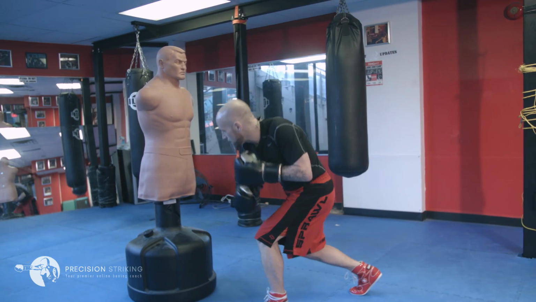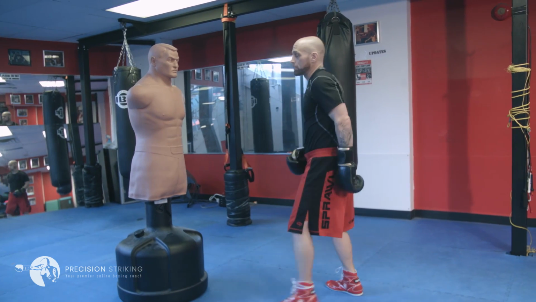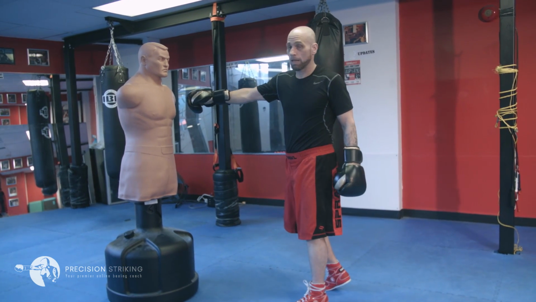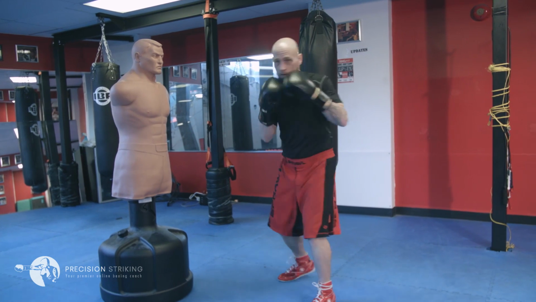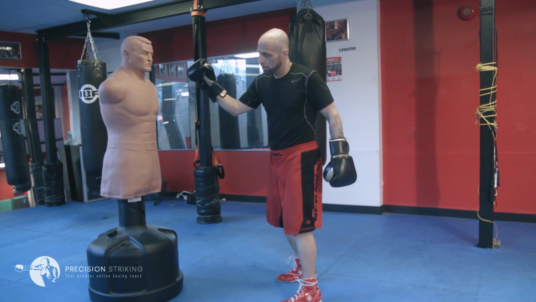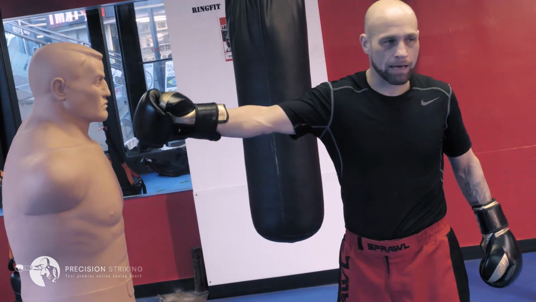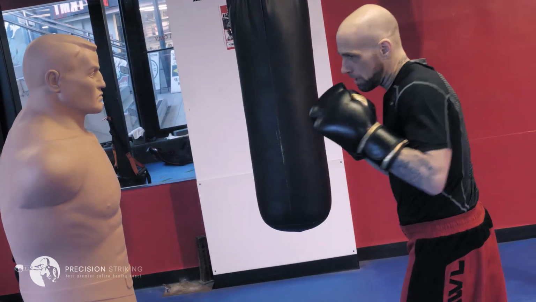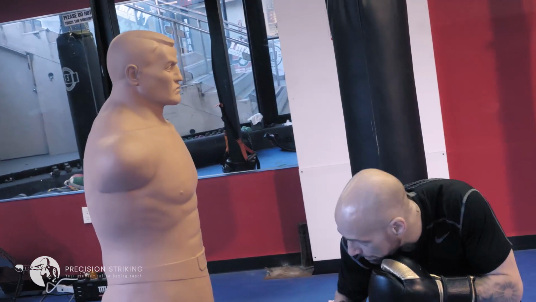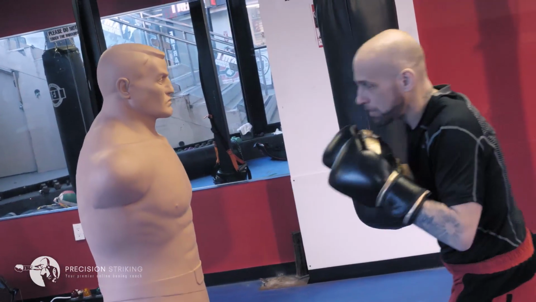1, 2, dip. Because often what happens is the opponent will block a right hand with their left and counter. They'll block, counter. So you want to get on the inside of that counter. That way you have options for different patterns that your opponent has. I come in, 1, 2, dip, body shot.